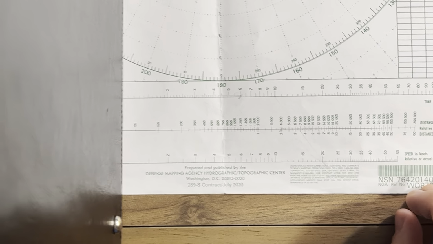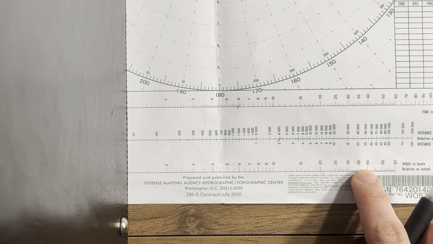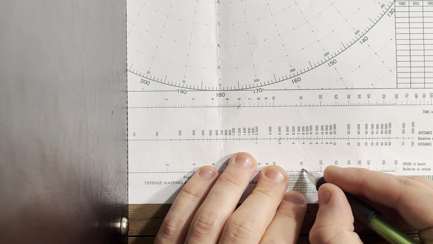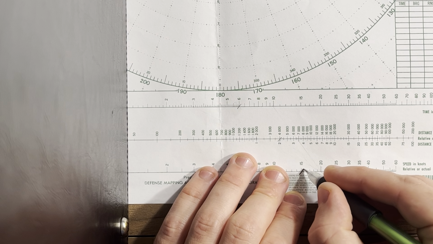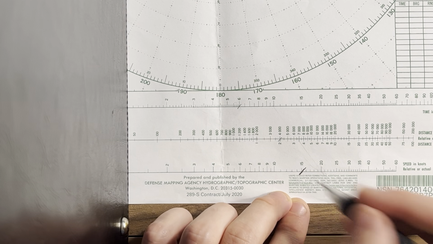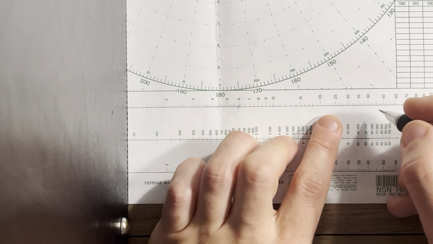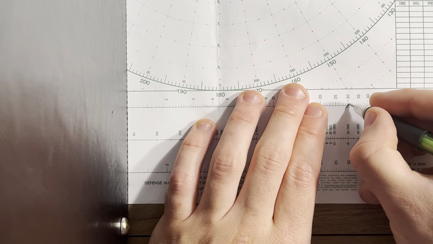So in this case, we'll start at the speed scale. So we're going 15 knots here. So we're just going to put a little mark on the 15. And we are traveling for a total of 30 minutes here.